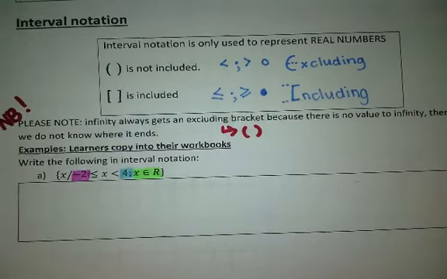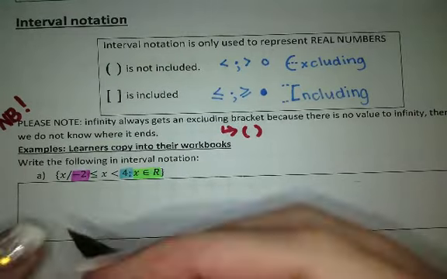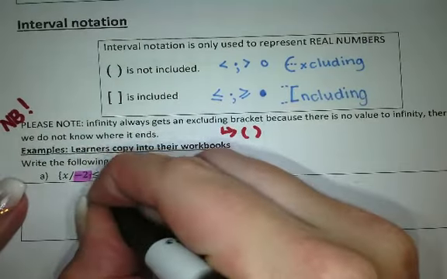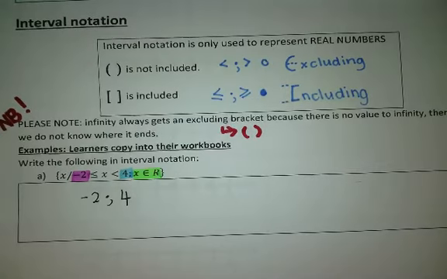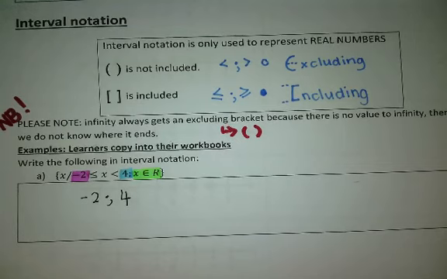Negative 2 and 4. So that's going to be our two numbers. Okay, can I continue?